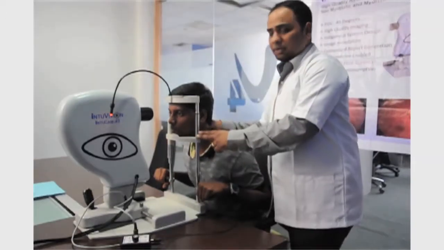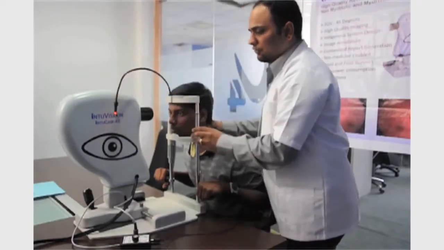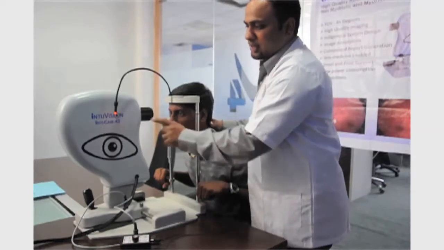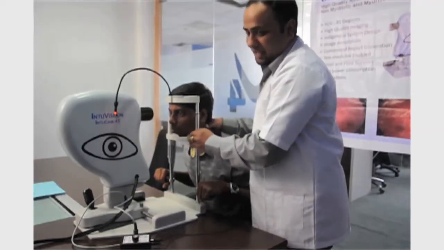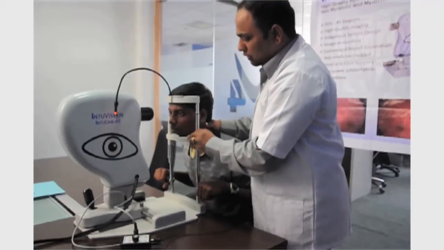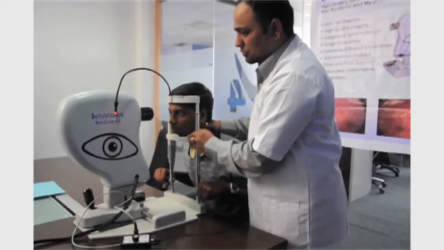Once it is done, align the external fixation, and if you are examining the right eye of the patient, tell the patient to look at the external fixation light with his left eye and vice versa. It is always better to tell the patient that they will be experiencing a small flash when we capture their image.